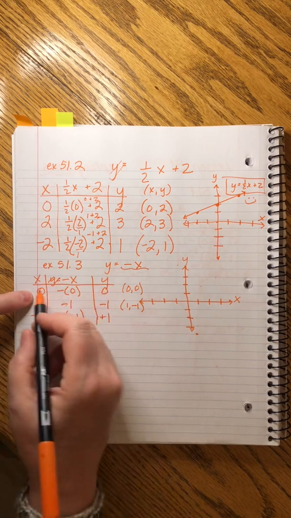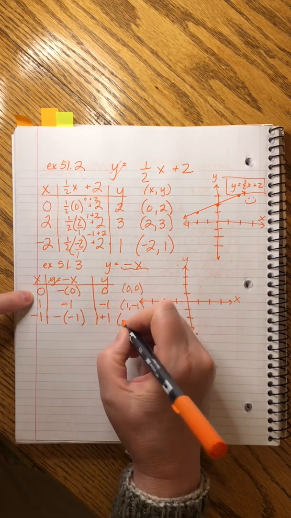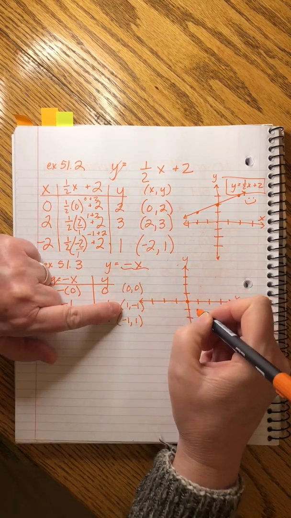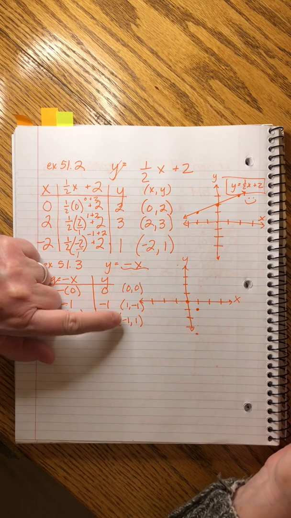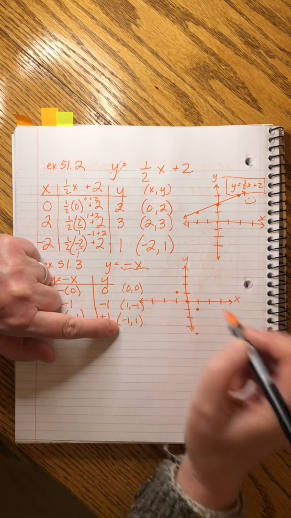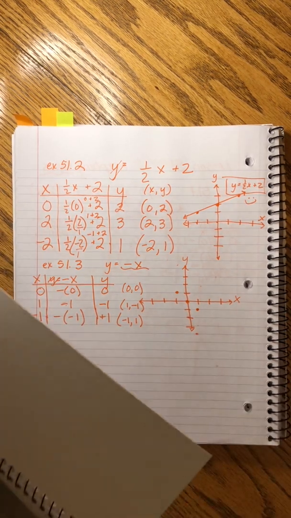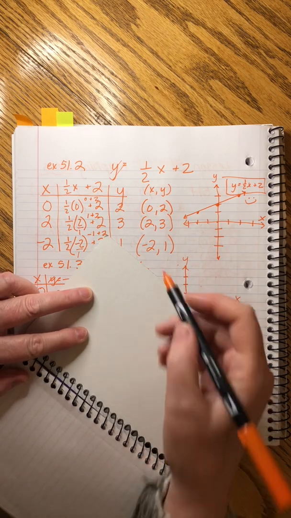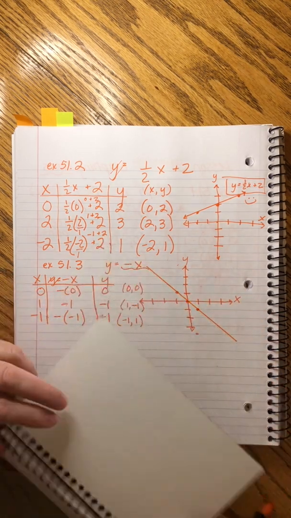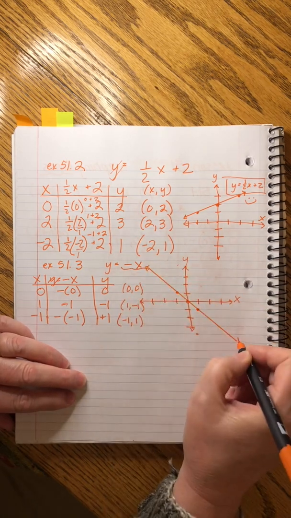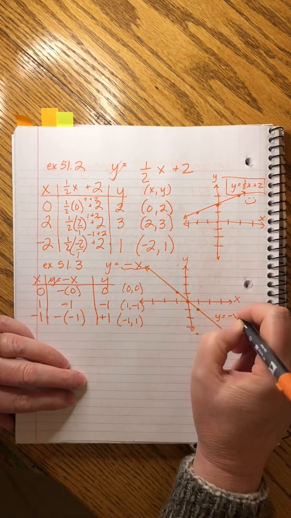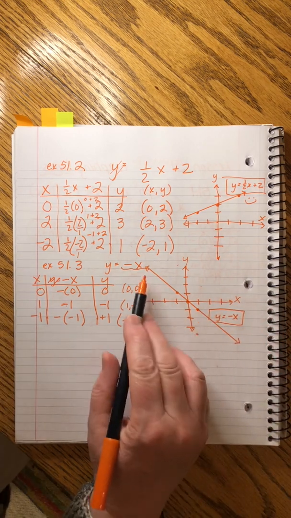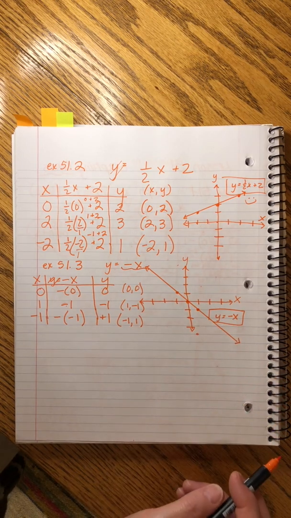I could just look at these and go, okay, the first point is 0, 0. +1, -1. Oh, we haven't had any that we graph like that. -1, +1. Okay, so this line goes like so. And the name of that line is y equals -x. And every single point on this line, every single pair of x and y coordinates that fall on this line will be true for that equation.